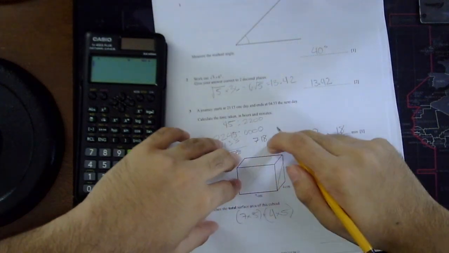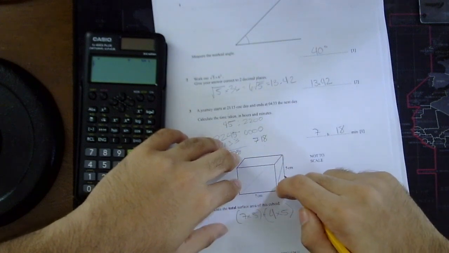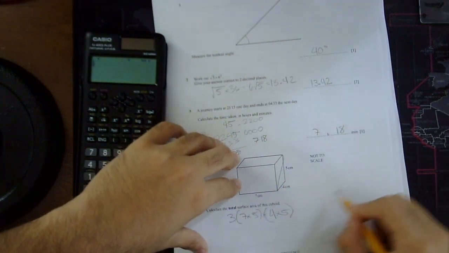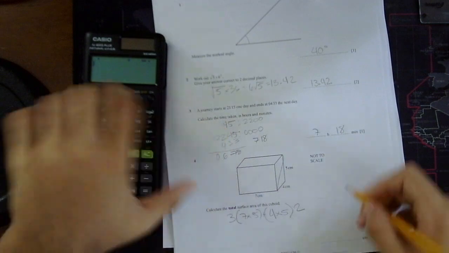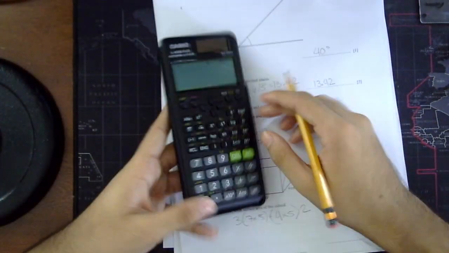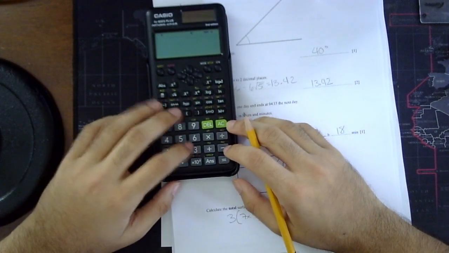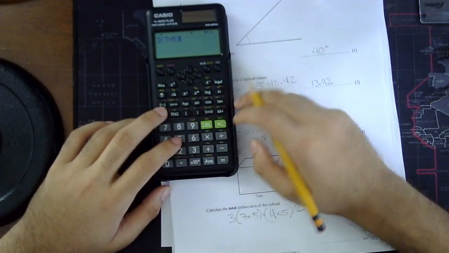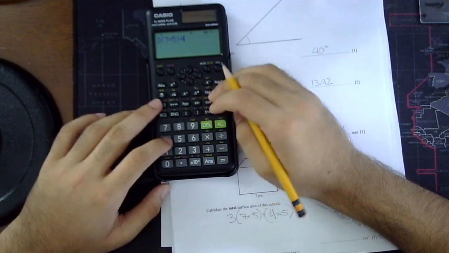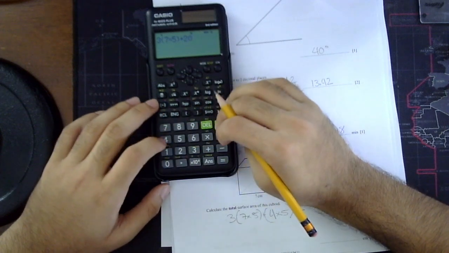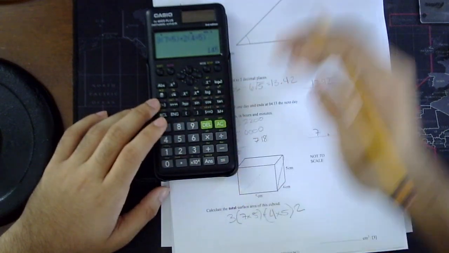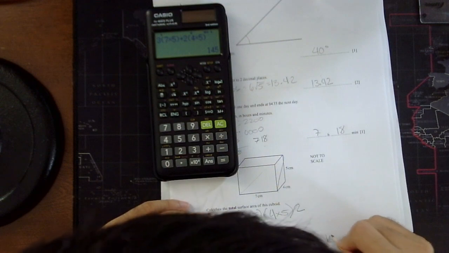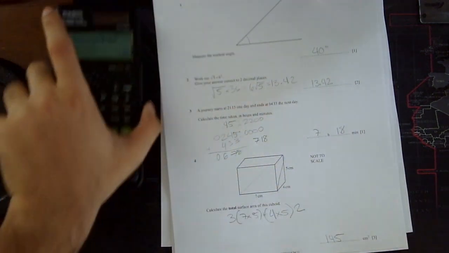Then I have 1, 2, 3 more sides for that. And then this one I only have 2 sides for, so I can do 7 times 5 plus 2, 4 times 5, and I'll get 145 centimeters squared. Alright, next page.